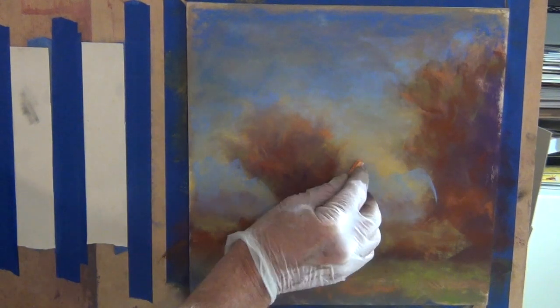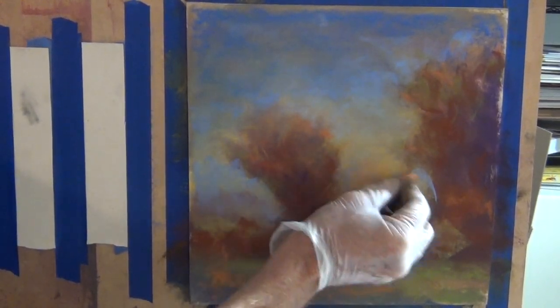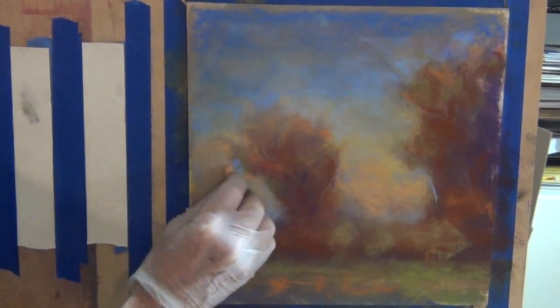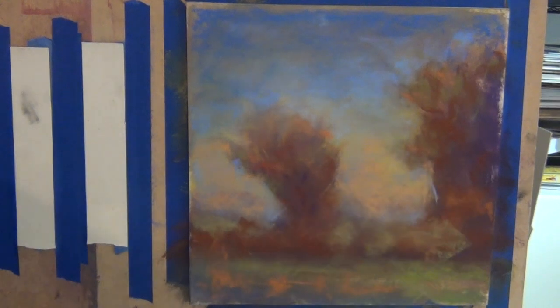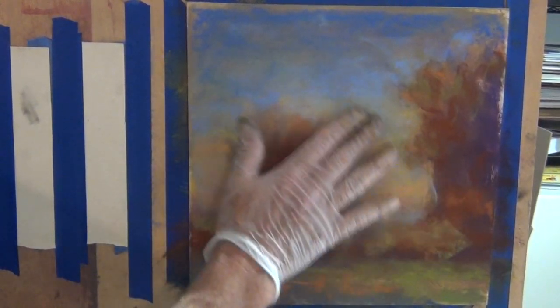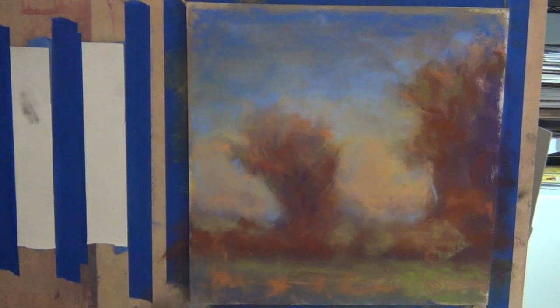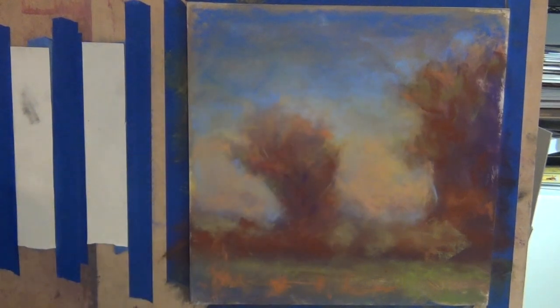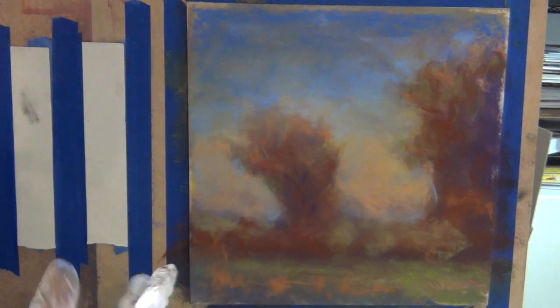You could even turn this into a sunset scene if you wanted to. It's just all a matter of using, I went from violets to oranges to blues, and it all works. It all starts to build layers, and it all works because these are related colors on the color wheel.